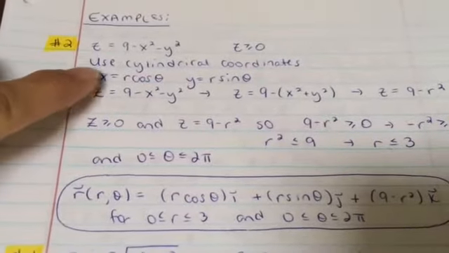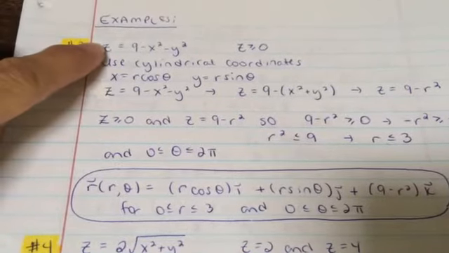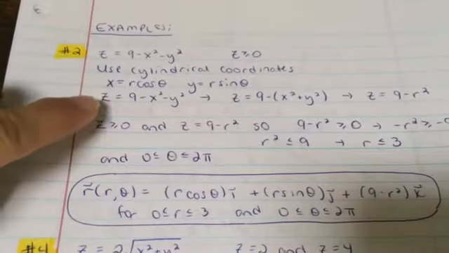So in cylindrical coordinates, x is r cosine theta, y is r sine theta, and then the z, here's what the z is, but that's not in cylindrical coordinates because x's and y's are rectangular, not cylindrical, so you've got to change it.